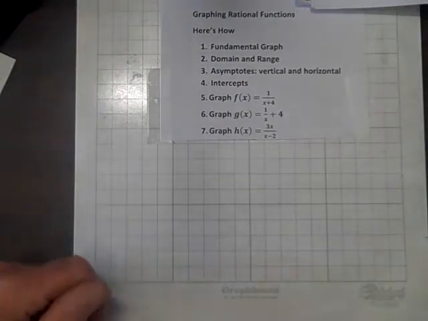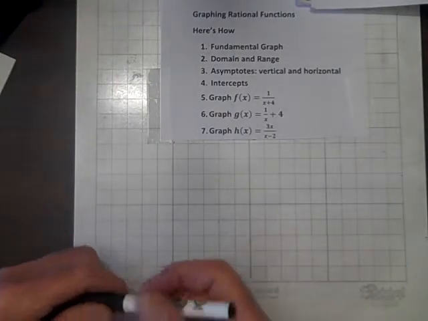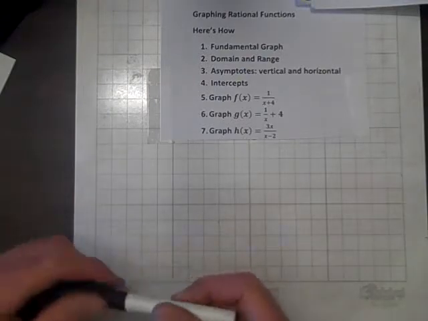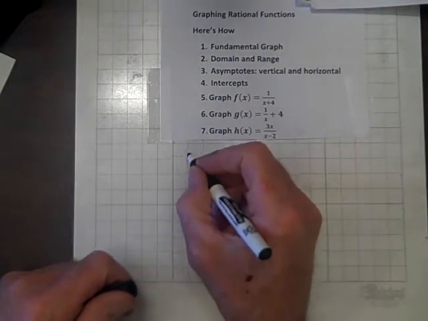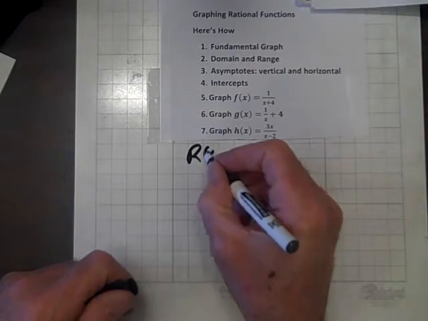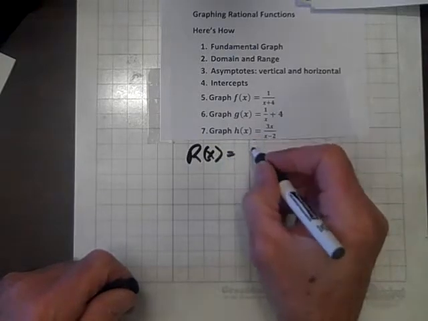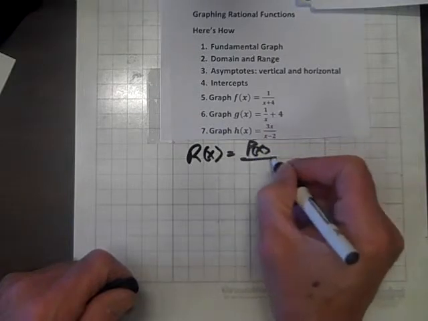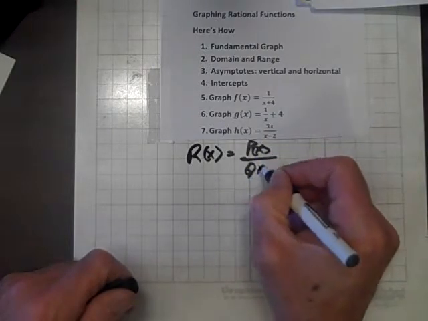Well, our topic is the graphing of rational functions. And by the way, a rational function has the form r of x equals, and it's a quotient of polynomials, p of x over q of x.